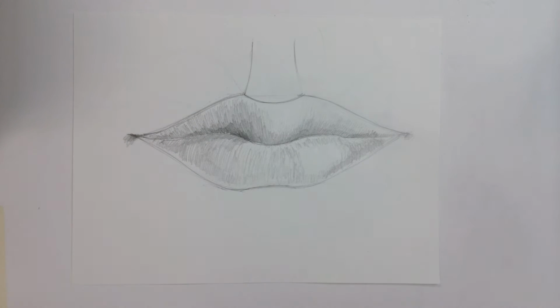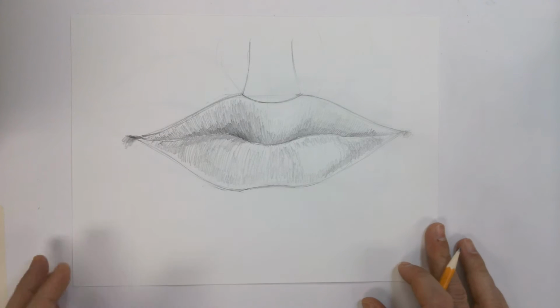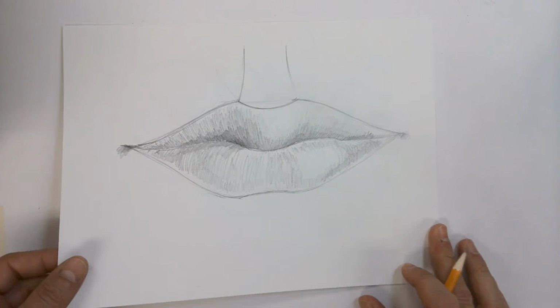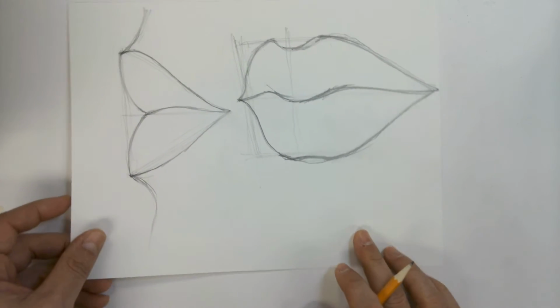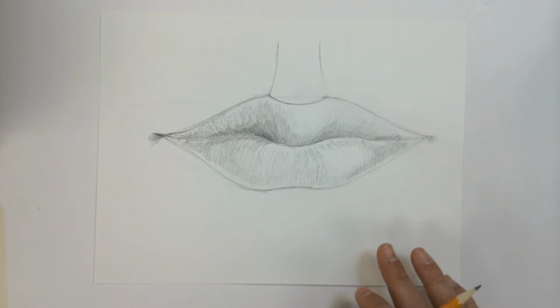Hey everyone, welcome back. Today we're going to be learning how to draw lips. So we're going to be continuing our understanding of the figure by focusing on the lips today. Today I'm going to show you guys how to do a side profile, a 3/4 view, and a front profile of the lips. So let's go ahead and get started.